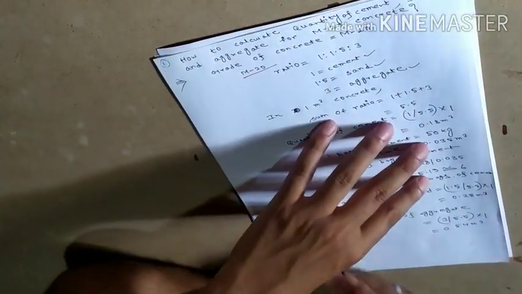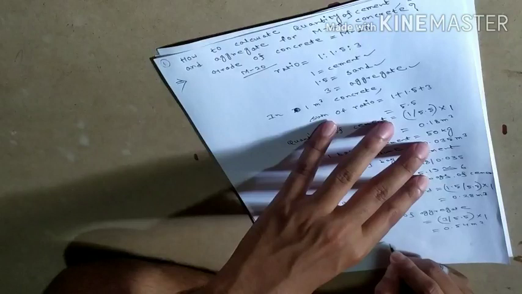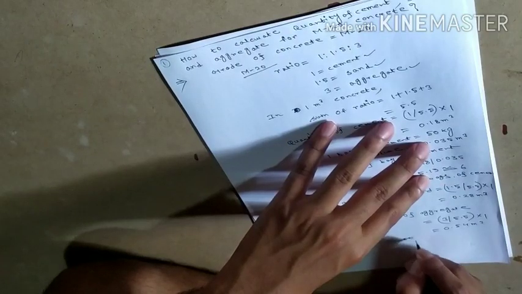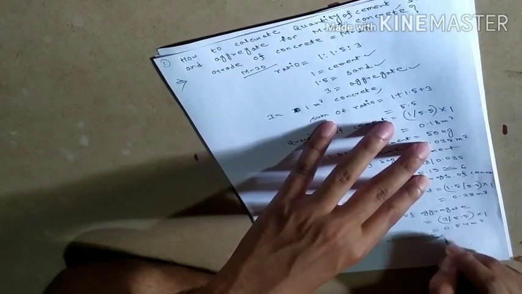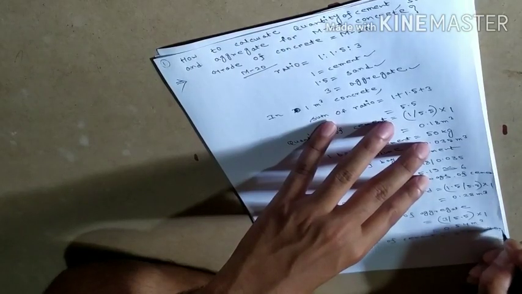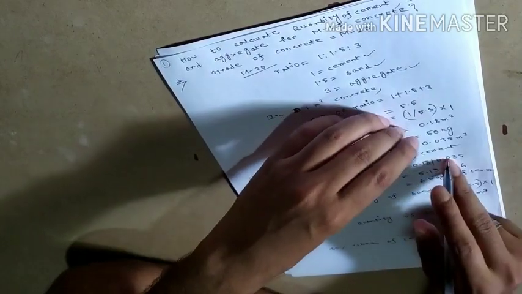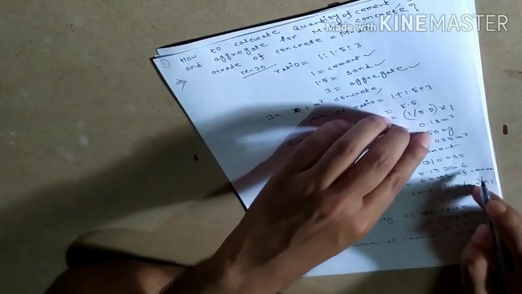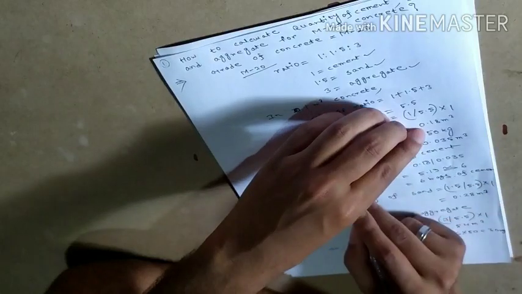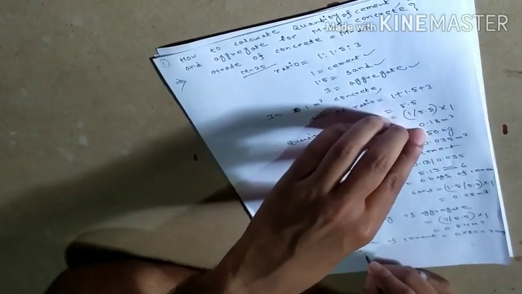So we calculate the weight of cement in kg. 6 bags, and 1 bag of cement is 50 kg, so 6 bags is 300 kg.